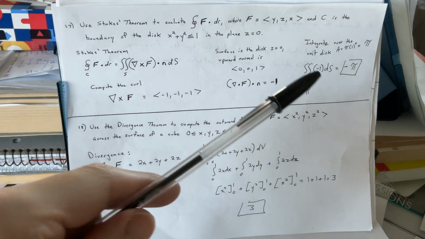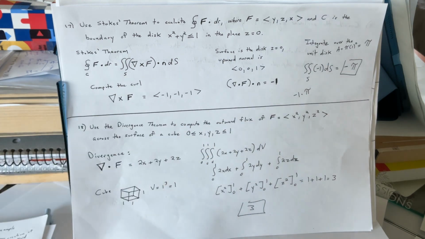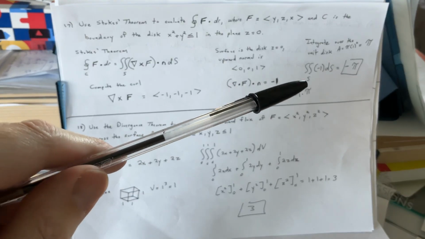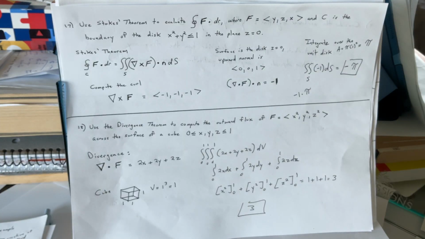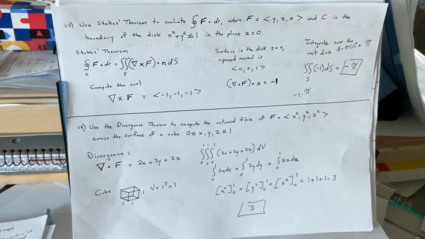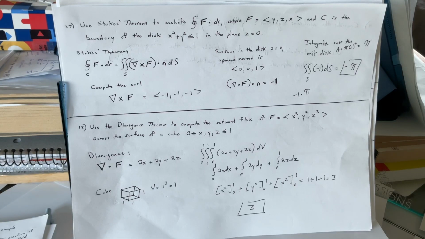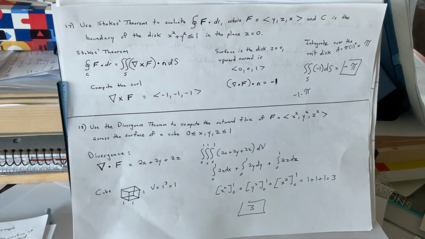The trick is, think of a circle of radius 1, the area is pi. So you're just integrating -1 ds, which is just going to be -1 times pi. So you're going to get negative pi for this Stokes' theorem application. So it's not bad. Just remember going through the steps. I left out some of the arithmetic there, but I'm sure you could do it.